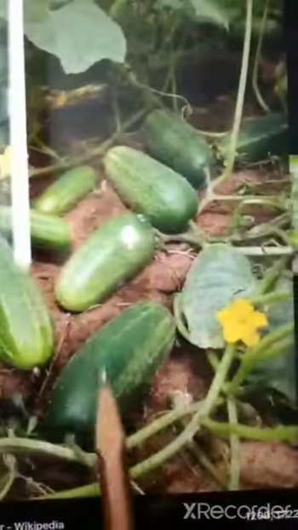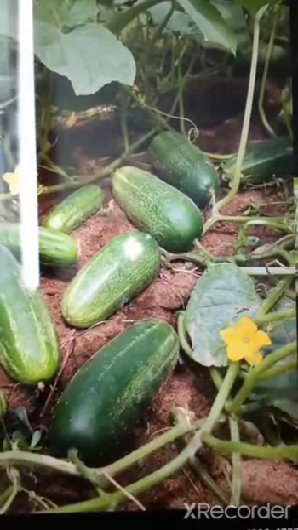So these are the pumpkins, these are the cucumbers, and these are the watermelon. So they are the creepers.